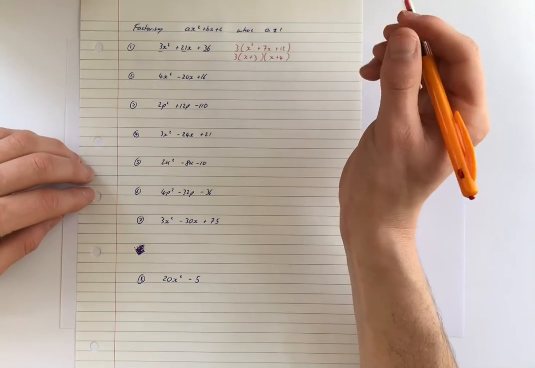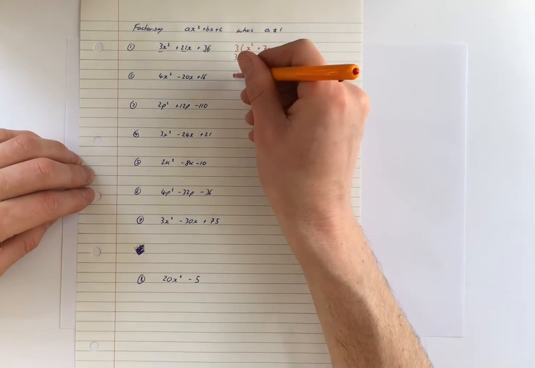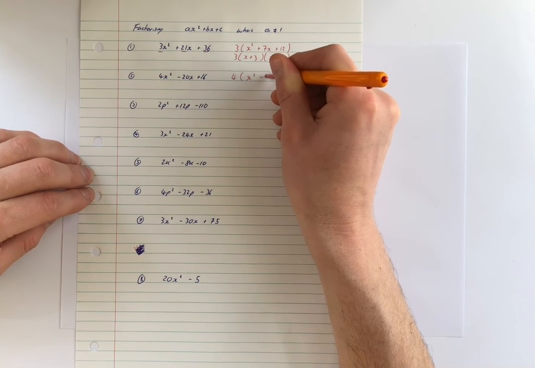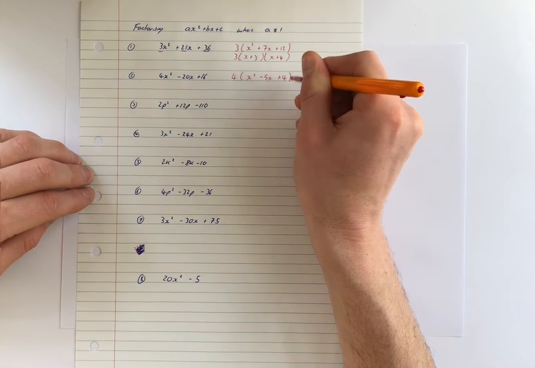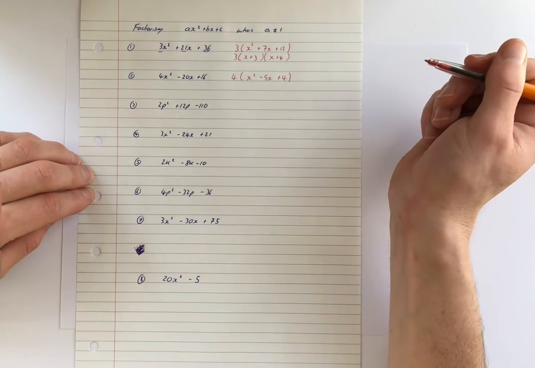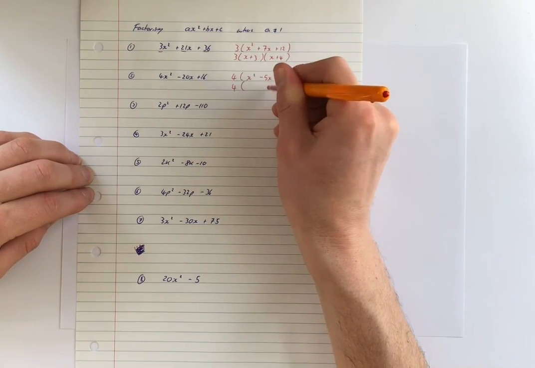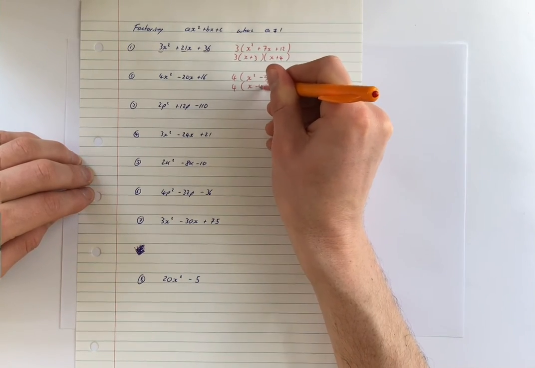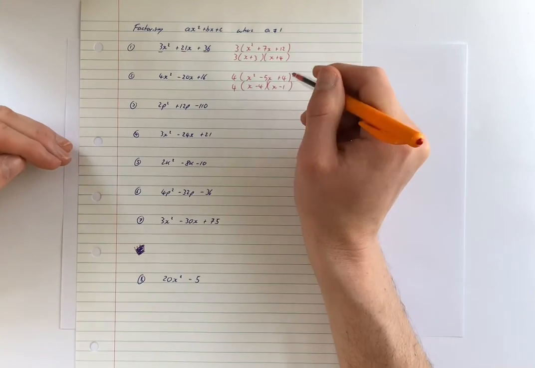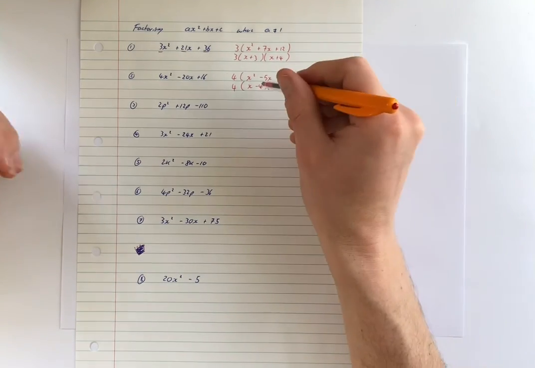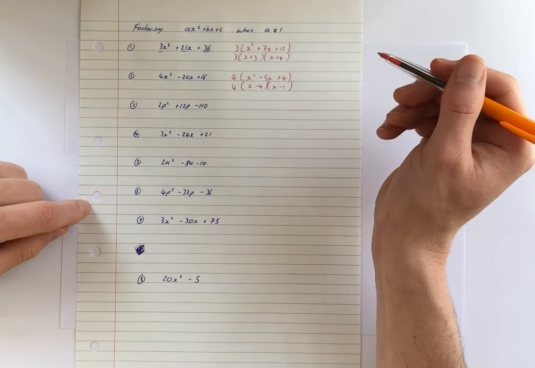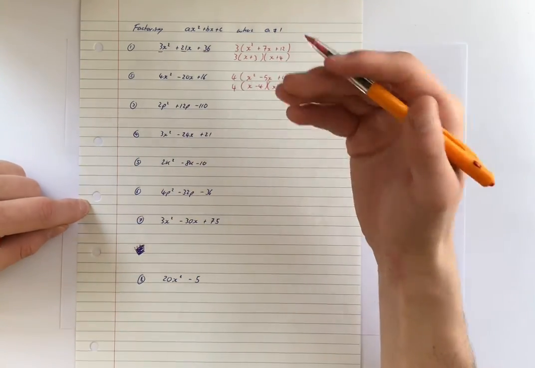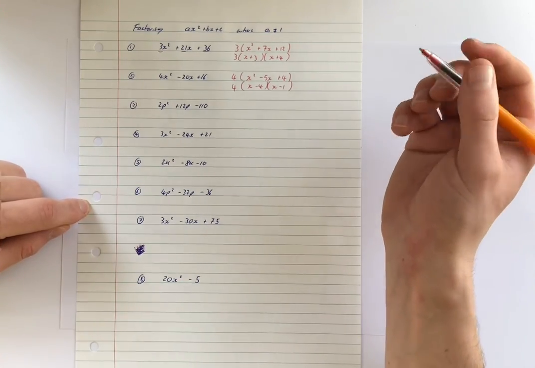Question 2, 4x squared minus 20x plus 16. We've got a 4 coming out of all those terms, leaving x squared minus 5x plus 4. Simple quadratic has been left on the inside. Keep the 4, double bracket. We have x minus 4, x minus 1, because those two numbers multiply to positive 4 and they add to negative 5. Question 3, 2p squared plus 12p minus 110.